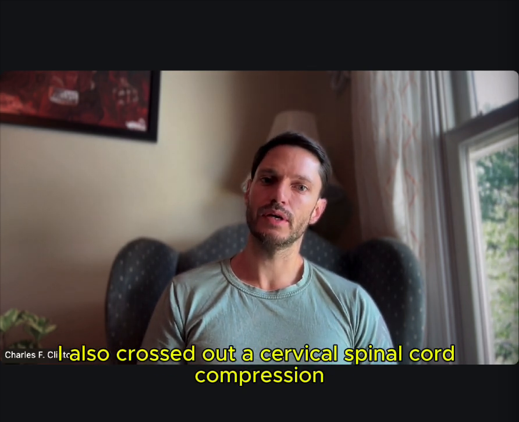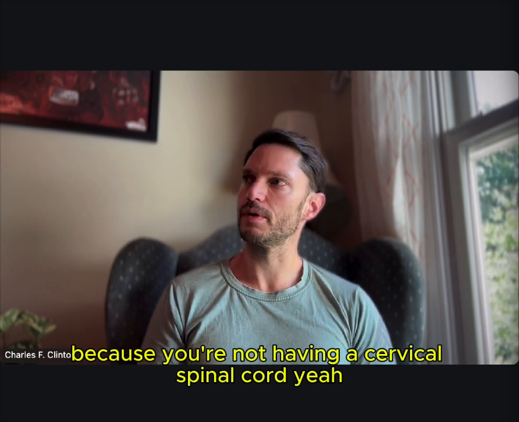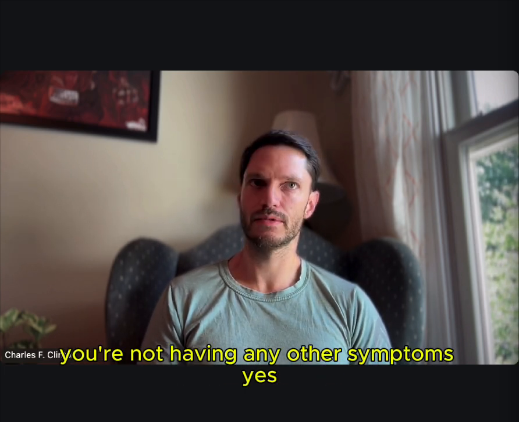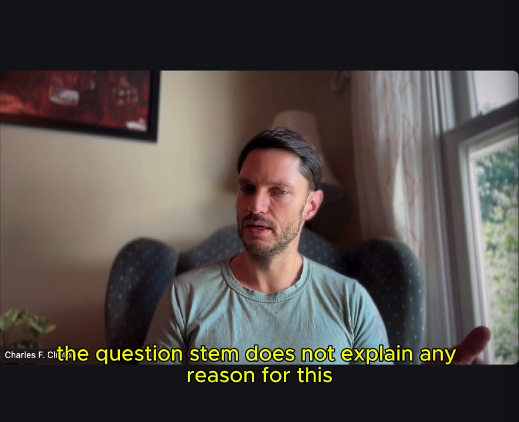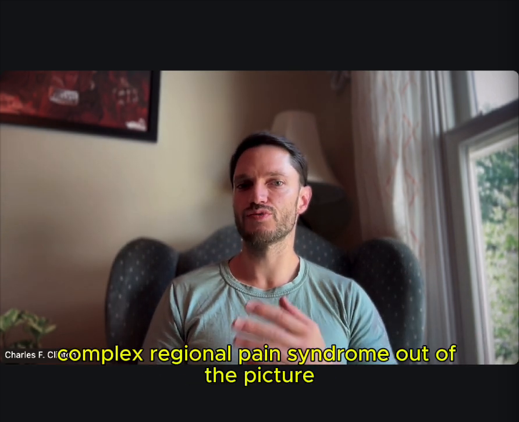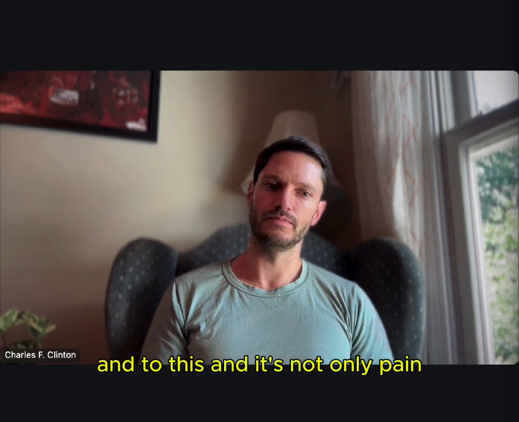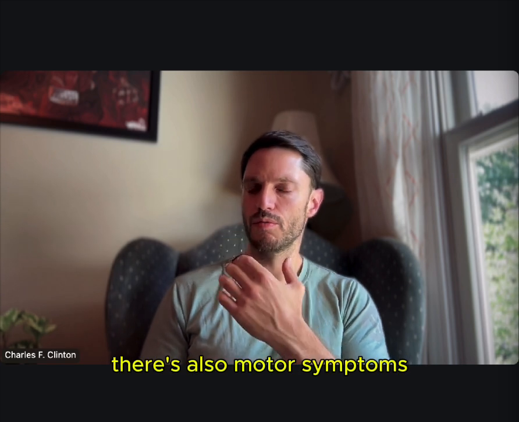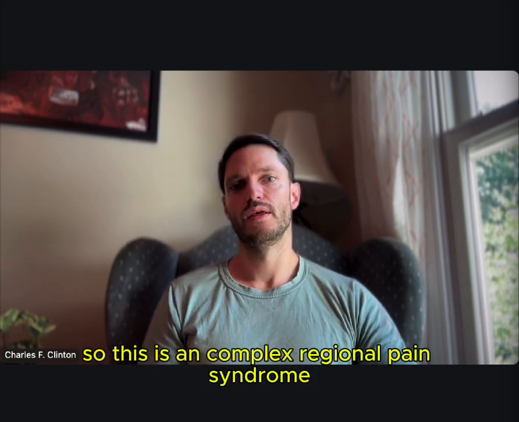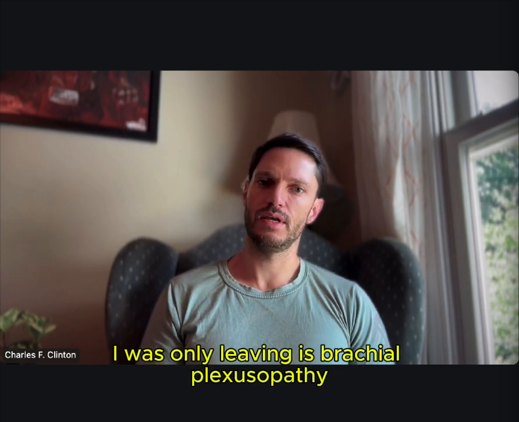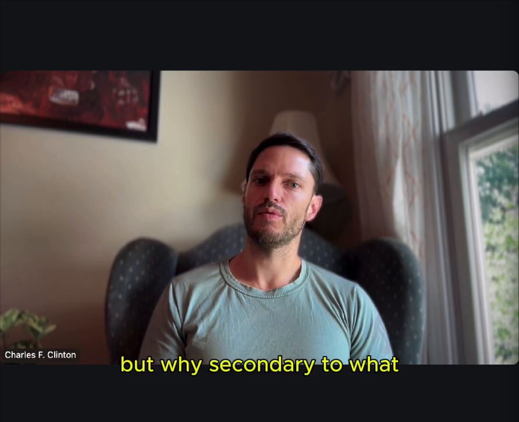I also crossed out cervical spinal cord compression because, yes, that would give you a whole lot of symptoms, but what would explain it? The question stem does not explain any reason for this. Complex regional pain syndrome is out of the picture because it's not only pain; there are also motor symptoms and pupillary findings. So the two options I was leaving were brachial plexopathy, which makes sense because the brachial plexus is being affected. But secondary to what?